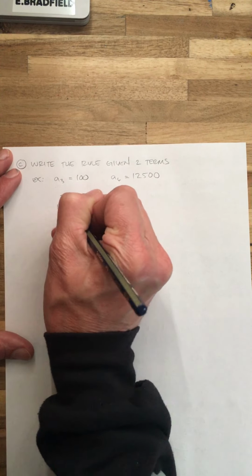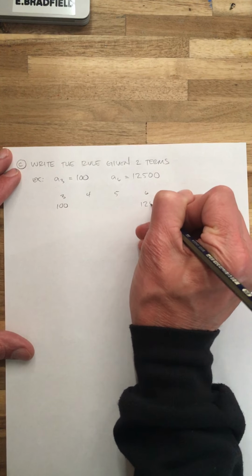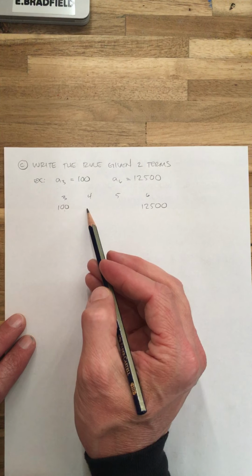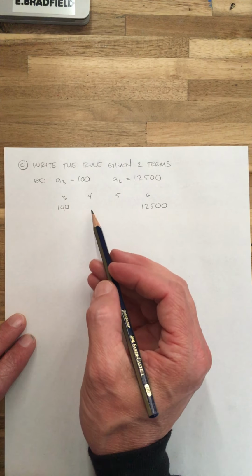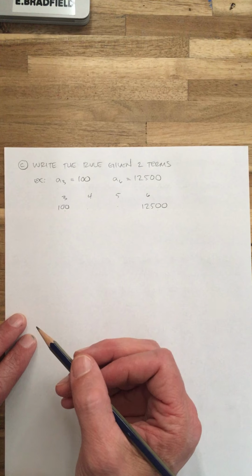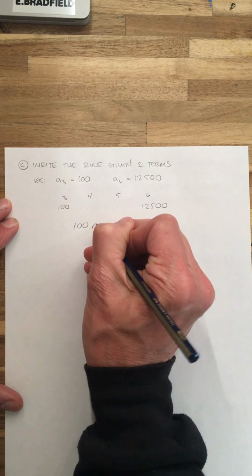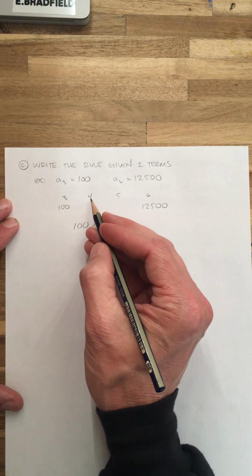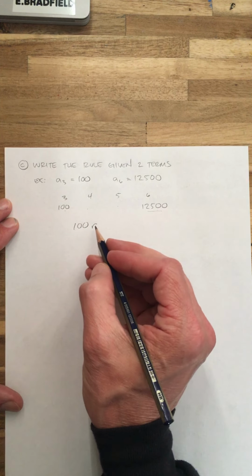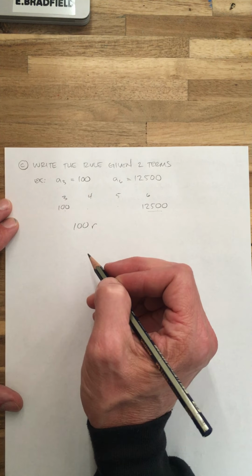So we have the third term, which is 100. Then we're going to have the fourth term, which is something. Then the fifth term, which is something. And then the sixth term, which is 12,500. Remember, you have to go from this one to the next by multiplying by the r, and then multiply by the r again, and again. So if I multiply 100 times the r, I get the fourth term, times the r again, I get the fifth term, and then times the r again, I get the sixth term, right? So how many times did I multiply by the r? 3 times, which you could get easily by 6 minus 3 is 3.